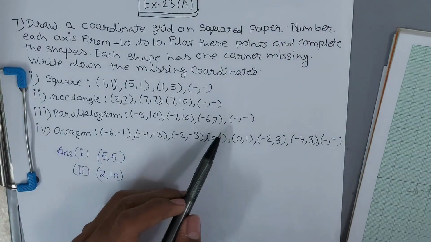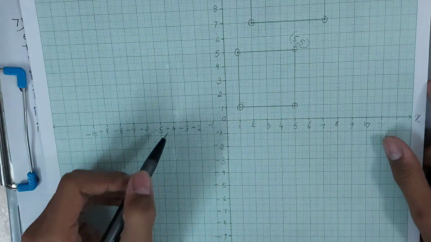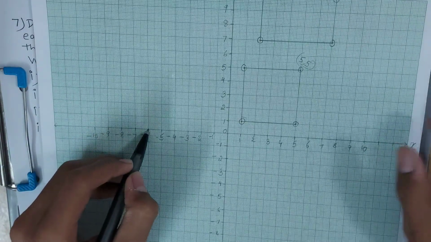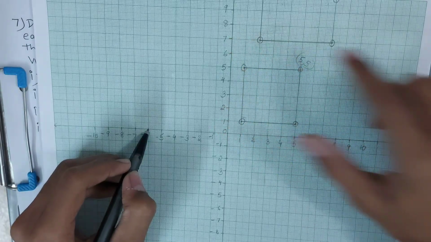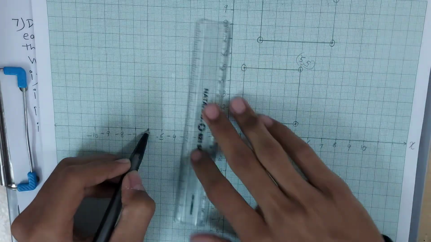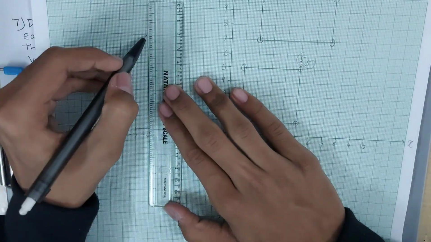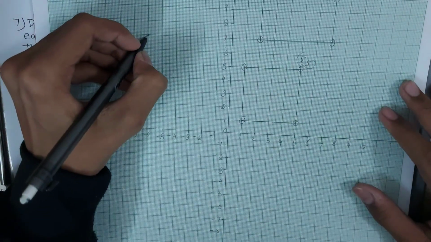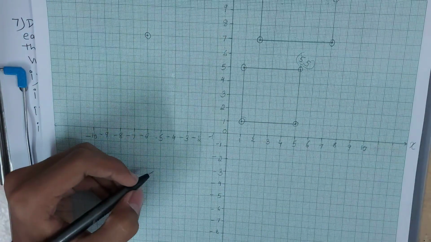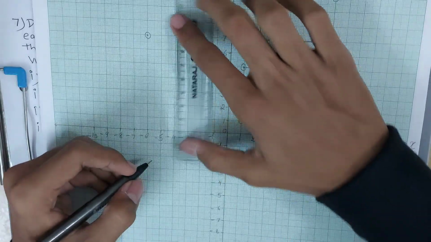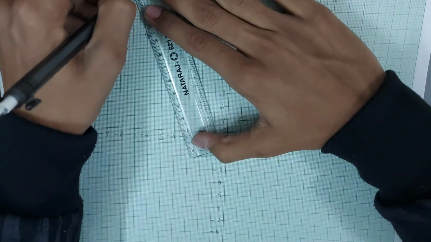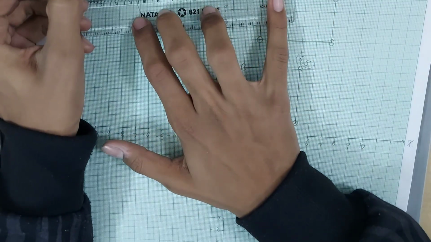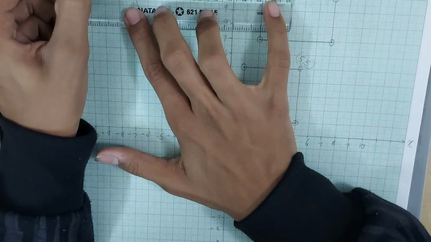Now minus 6, 7 means what? See here, we have minus 6 on the x-axis and plus 7 on the y-axis. That means the point which we will be marking, yes, this is the point. Okay, this is the third point of the parallelogram, and what we can do now is just join them. Okay, join this as well, right?